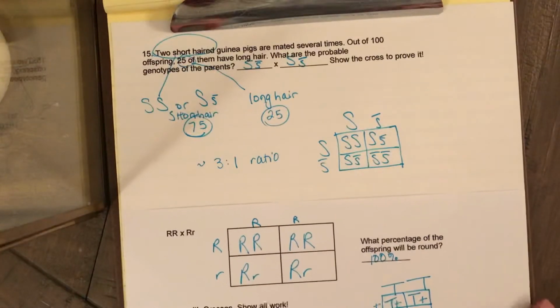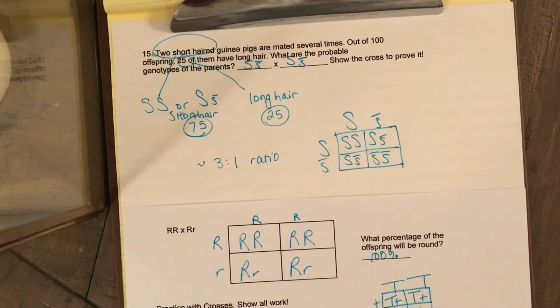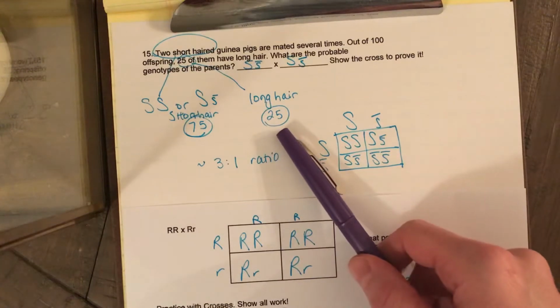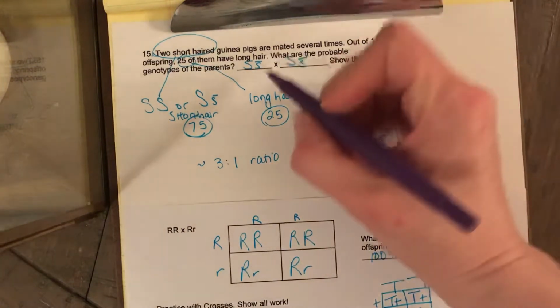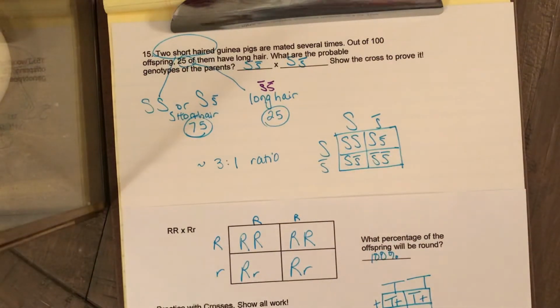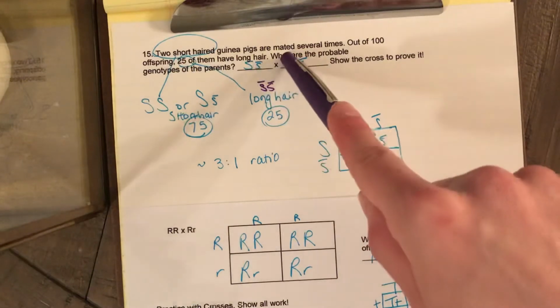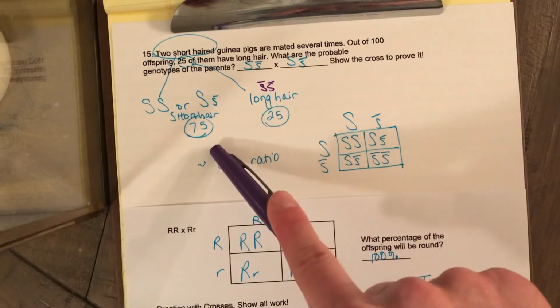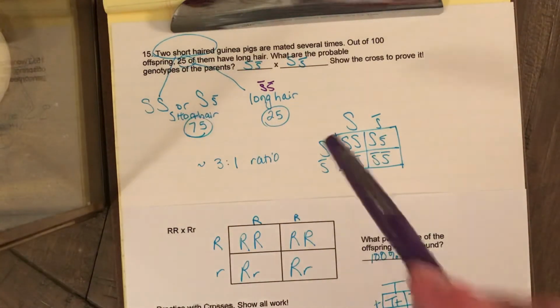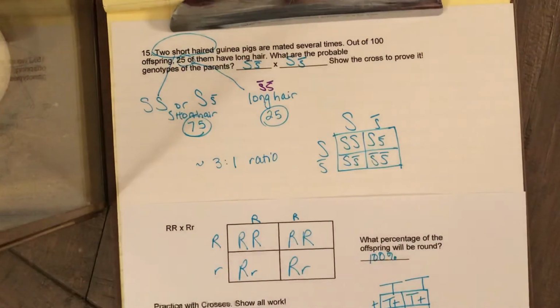Now, in question 15, two short-haired guinea pigs are mated several times. Out of 100 offspring, 25 of them have long hair. So that means that they would have the genotype little s little s, because those are the two recessives. And then the remainder, which is 75, have short hair. They could be homozygous dominant or they could be heterozygous. What are the probable genotypes of the parents?